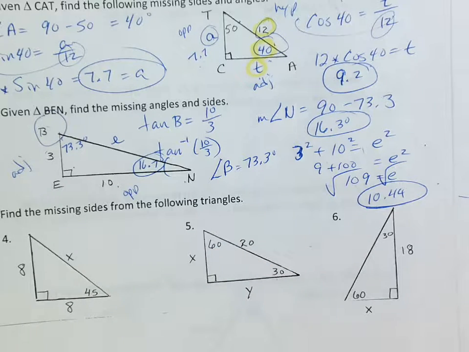Okay, how am I doing? Is my pacing okay? You sure? I'm not going too fast for anybody, right?